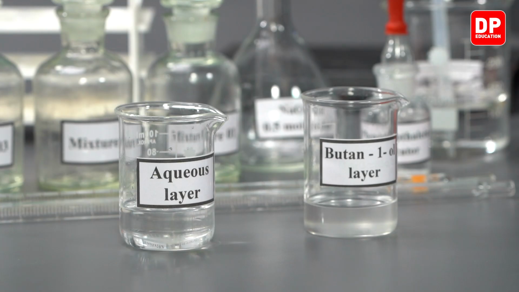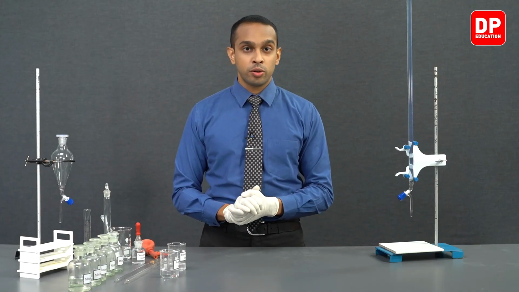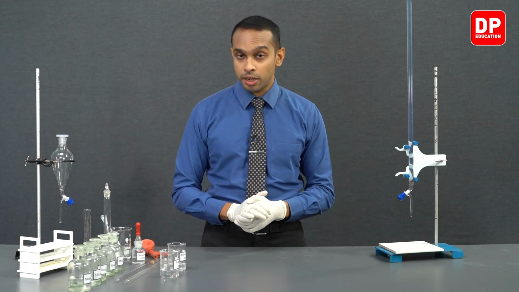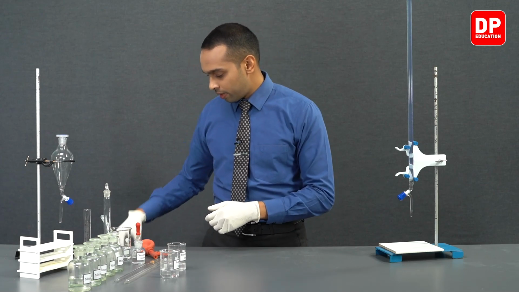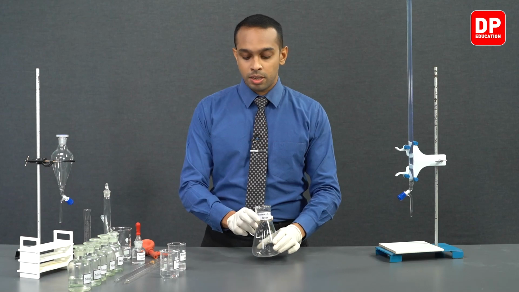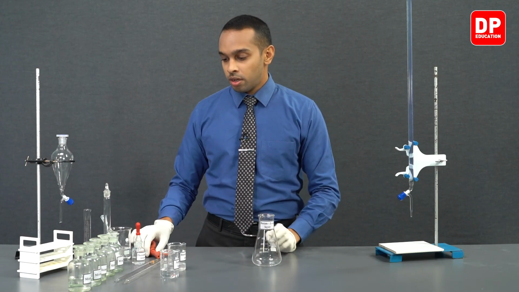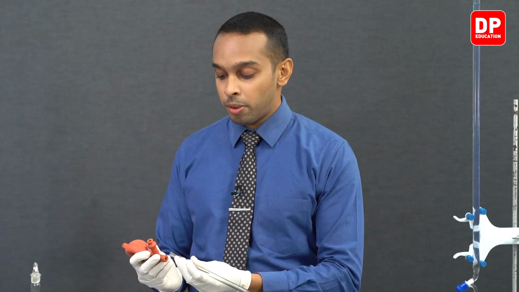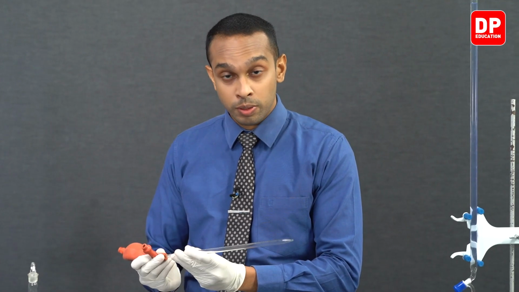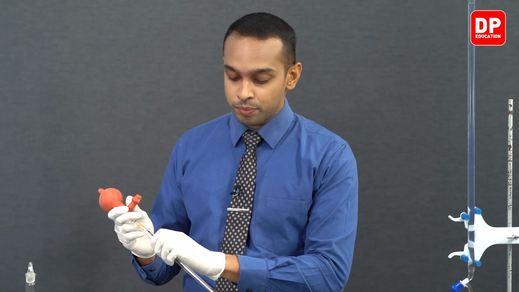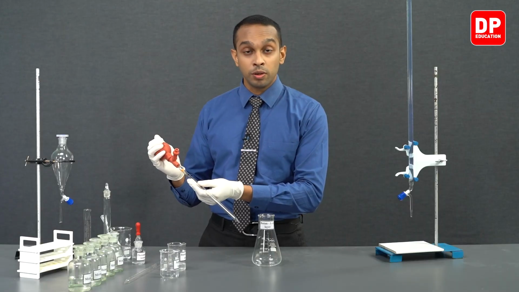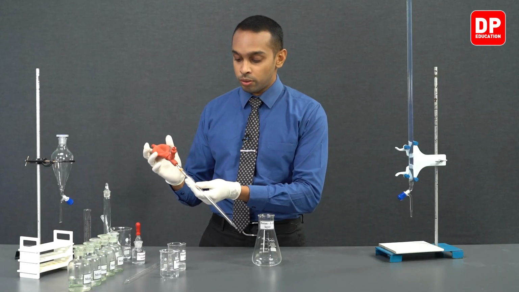After separating the two layers, now we have to withdraw 10 milliliters of butan-1-ol layer into a titration flask. So we have here a titration flask which is labeled butan-1-ol, and we will be using separate pipettes to withdraw both the aqueous layer and the butan-1-ol layer separately. So we have a graduated pipette here which we'll be using for withdrawing the butan-1-ol layer, or the organic layer.